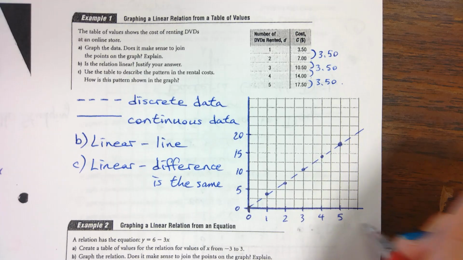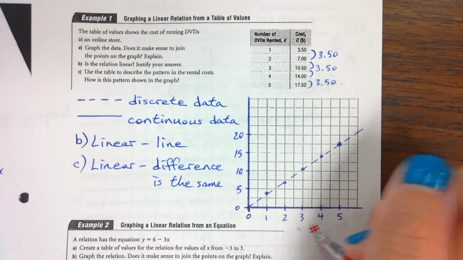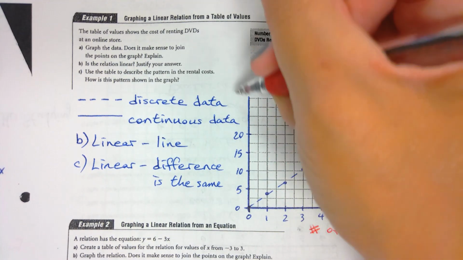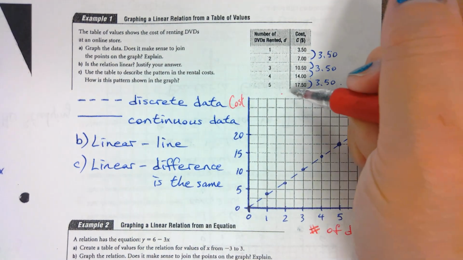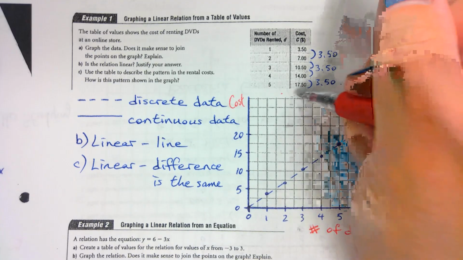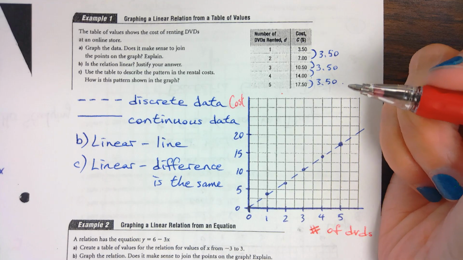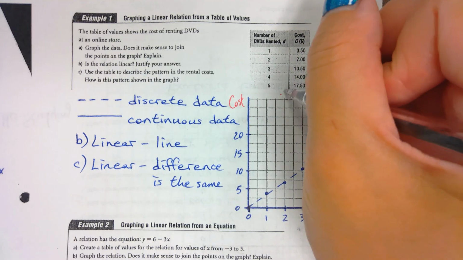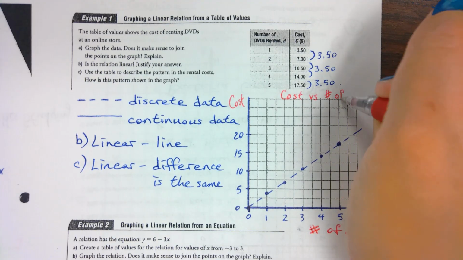What's this label? What am I labeling this? Number of DVDs. That's my independent variable. So number of DVDs. What's this? Cost. And what else am I missing? What is it? Is it DVD versus cost? Cost versus. It's always Y versus X. So cost versus number of DVDs.